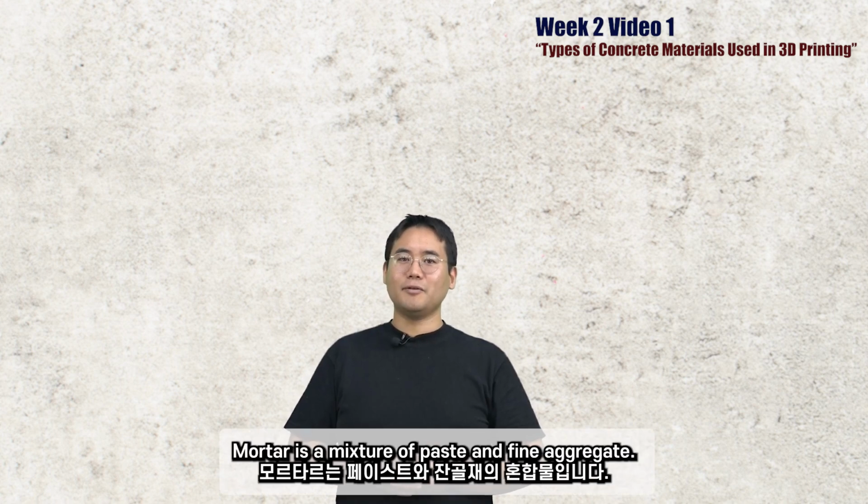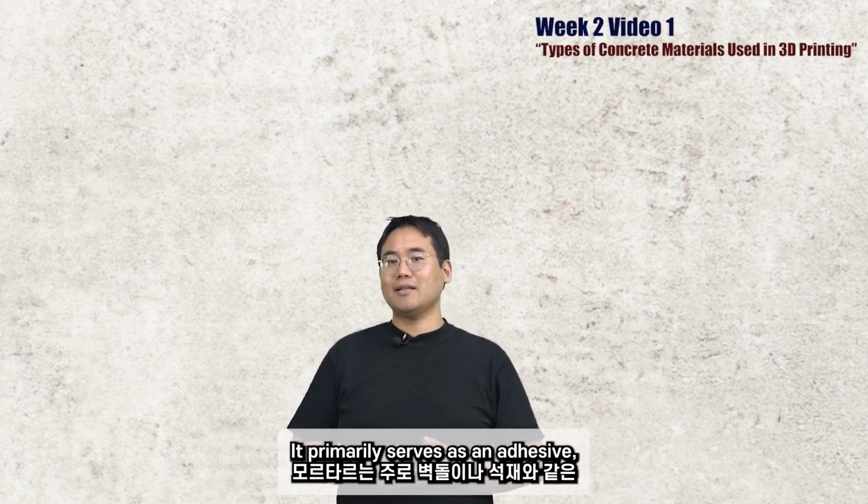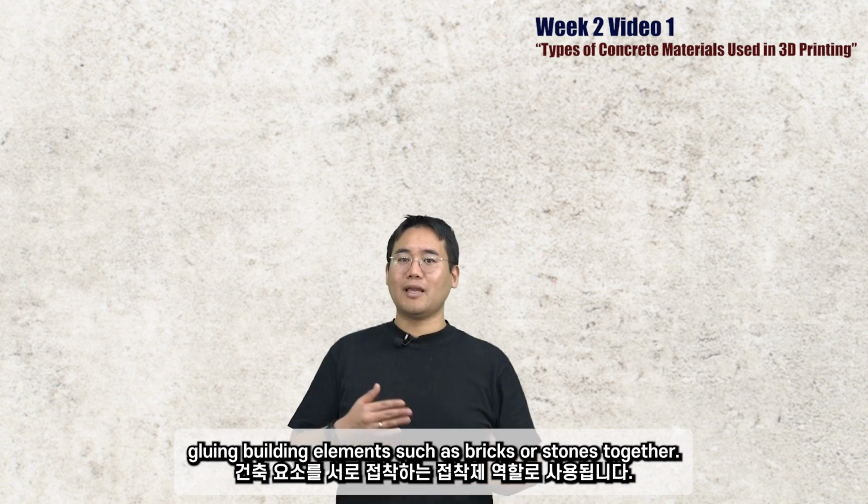Mortar is a mixture of the paste that I mentioned just now and fine aggregate, which is sand. It primarily serves as an adhesive, gluing building elements such as bricks and stones together.